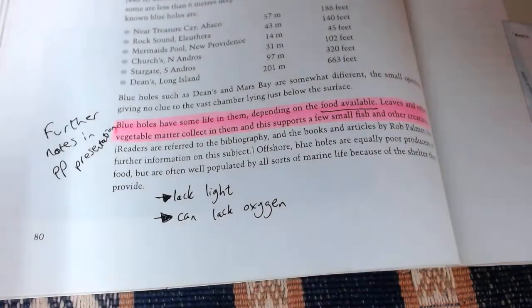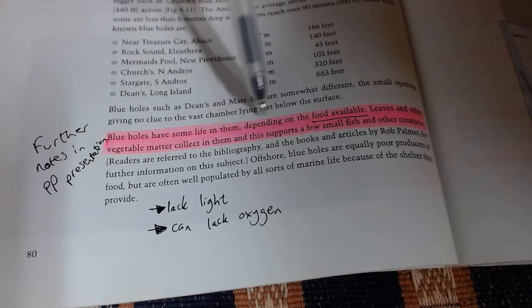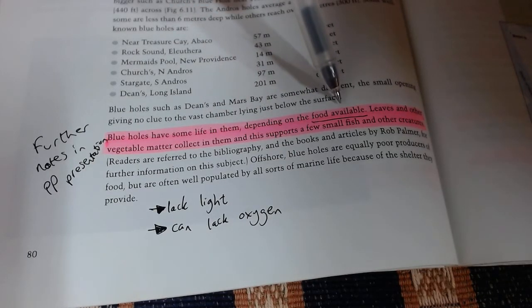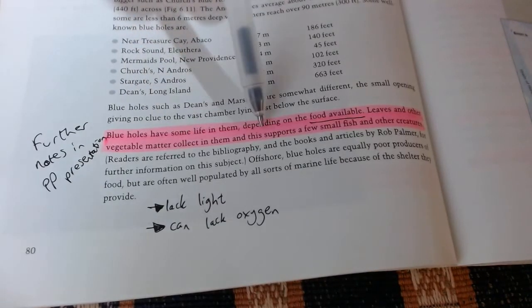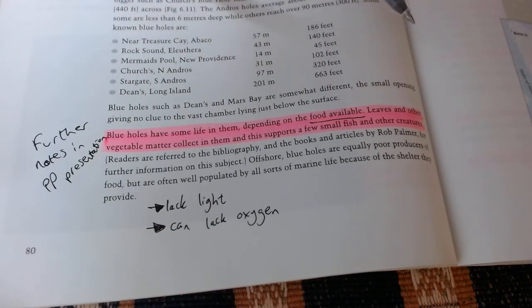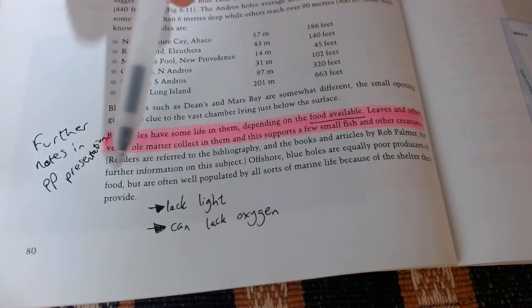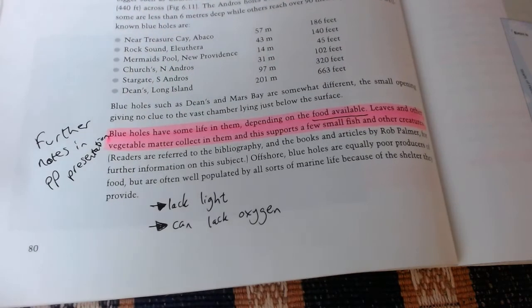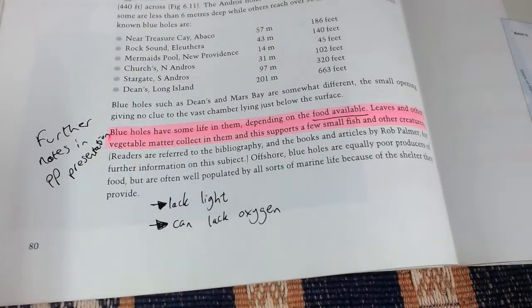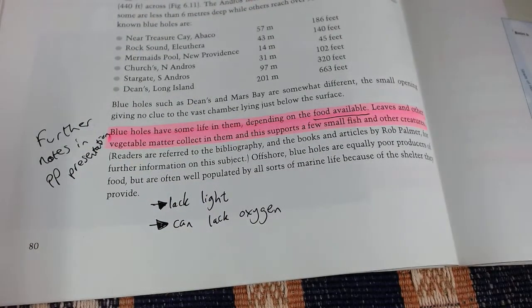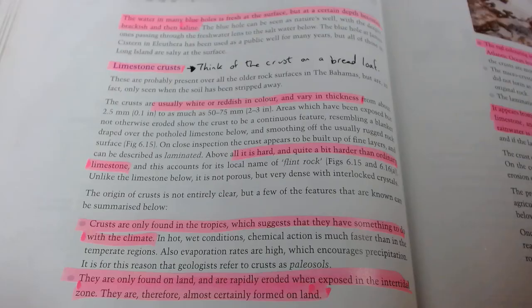On page 80, a little bit just about blue holes and the level of life. They have some life in them, but not very much, depending on food available. Leaves and other vegetable matter can get into the holes and support very few small fish. Even the ocean holes produce very little food. So first things first, there's very little light in blue holes. There can be a lack of oxygen in the water, and there's very, very little food in there. So you won't actually find that much life in blue holes.